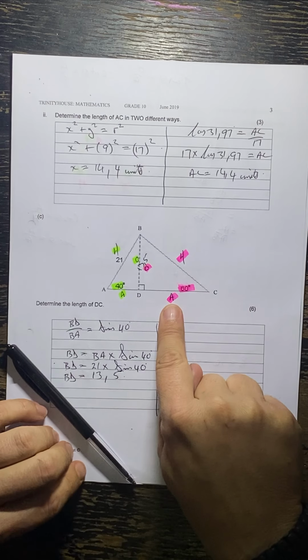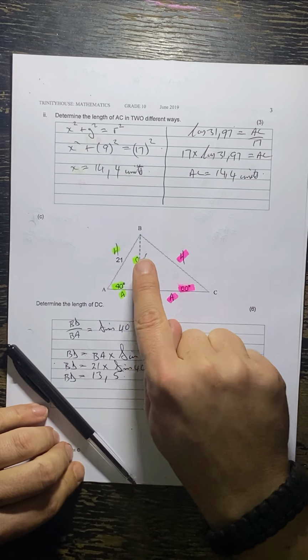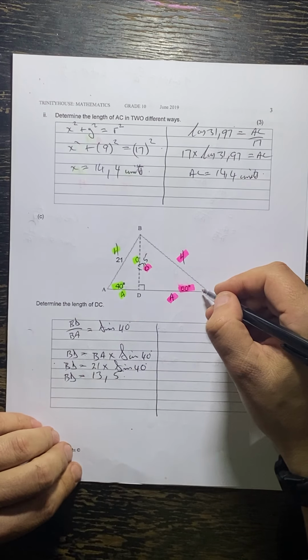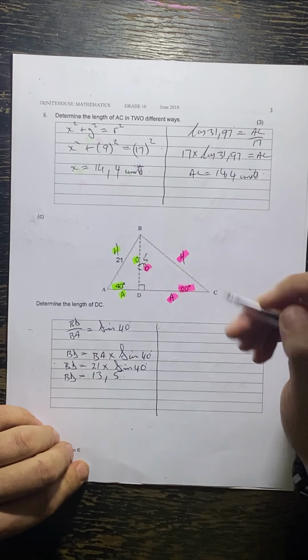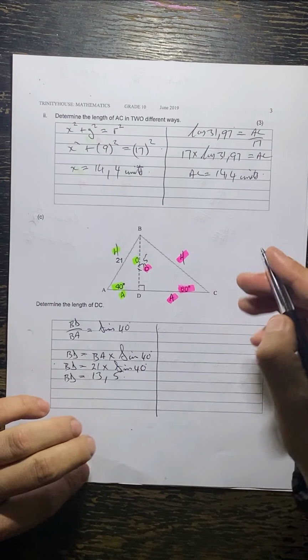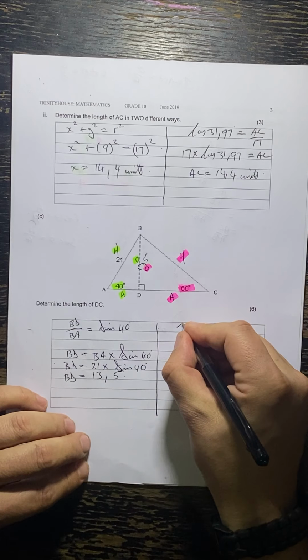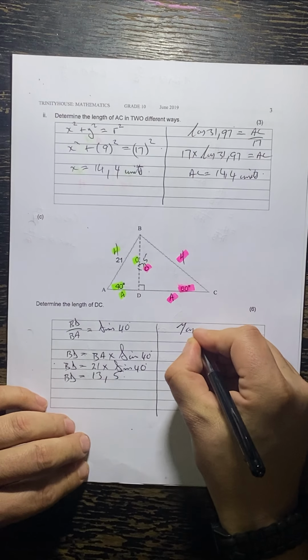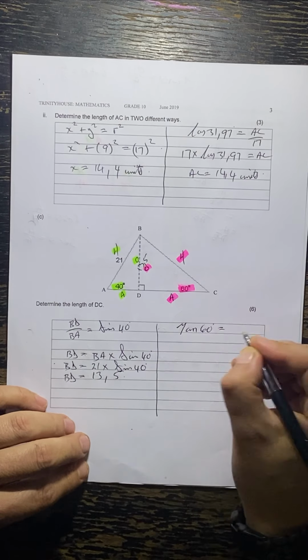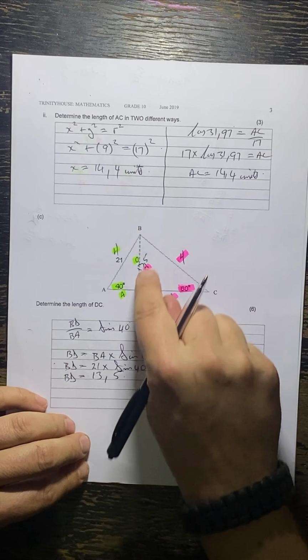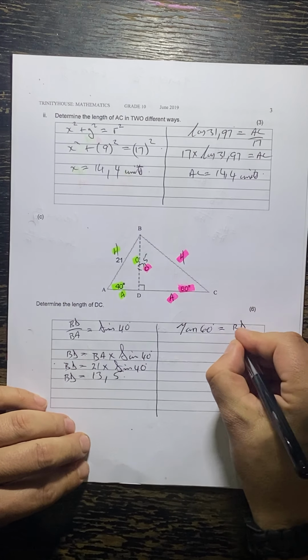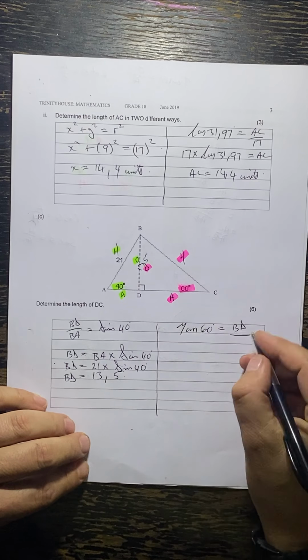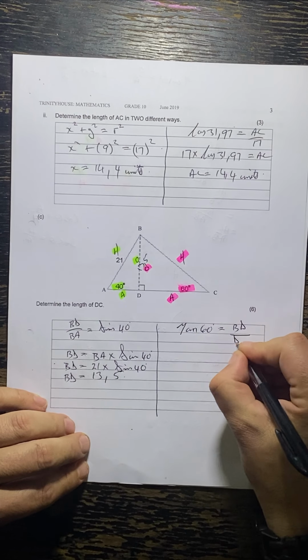So we need the A, and obviously we need the O. That's the only length we know. So which trig function has that combination of OA? Well, it's tan. And we know that tan of 60 will be equal to the opposite, which is BD, over the adjacent, which is CD or DC.